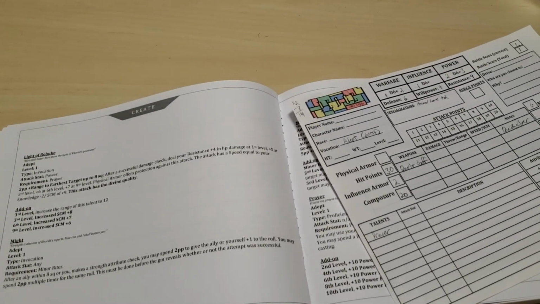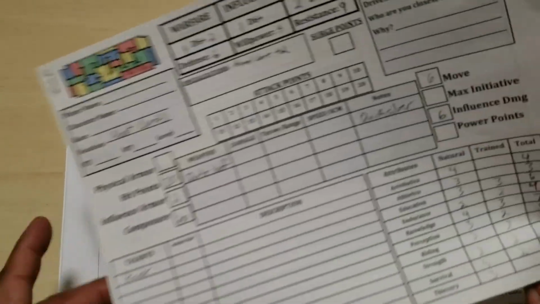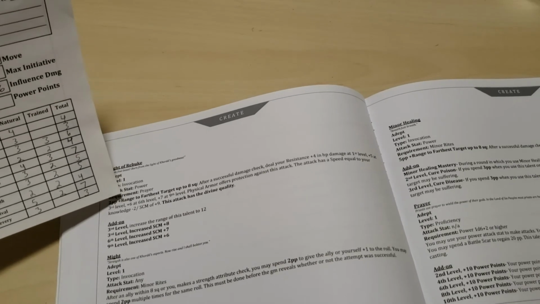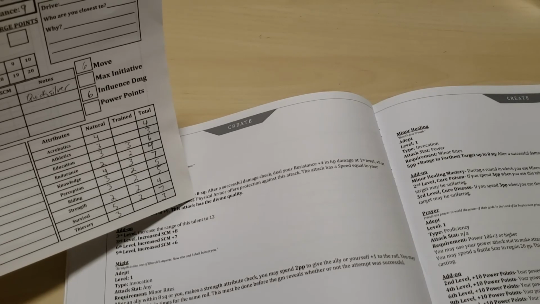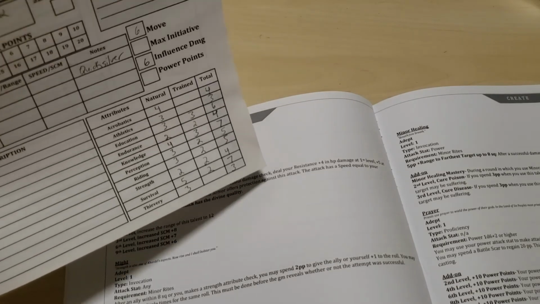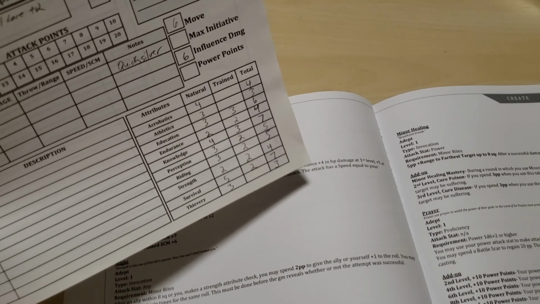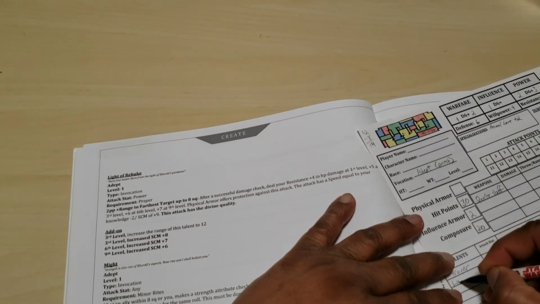And I'm going to go ahead and pick an offensive ability, which happens to be right here on the other page, Light of Rebuke. So for 2 power points, plus a number of power points equal to the range to the furthest target up to 8 squares. After a successful damage check, deal your resistance +4 in hit point damage at first level. So that Light of Rebuke is going to be my offensive spell.